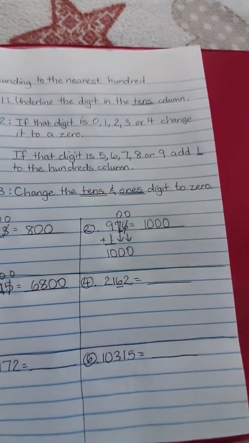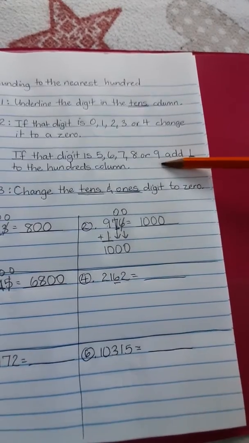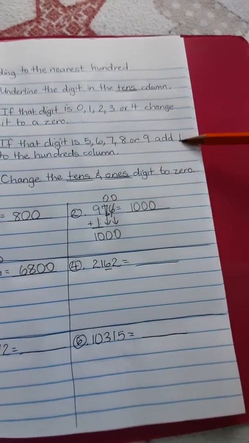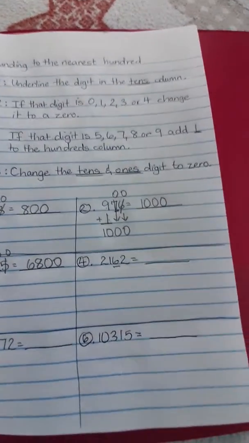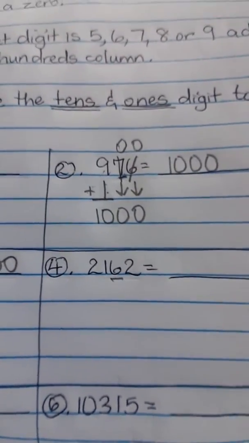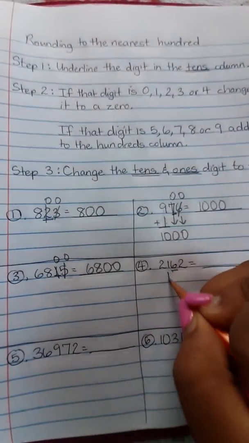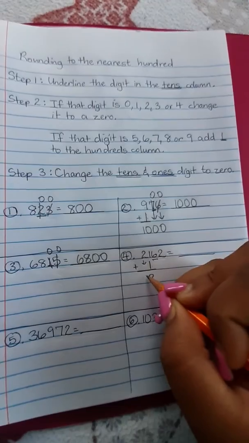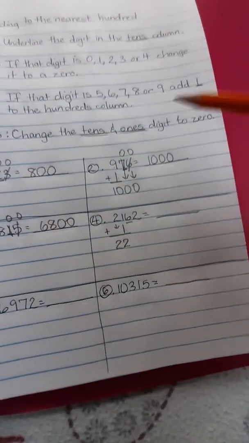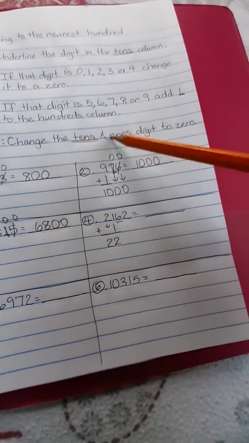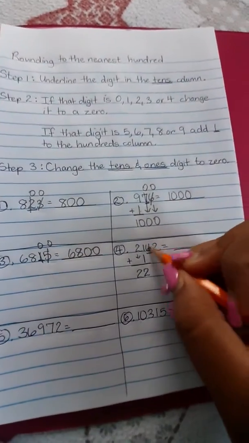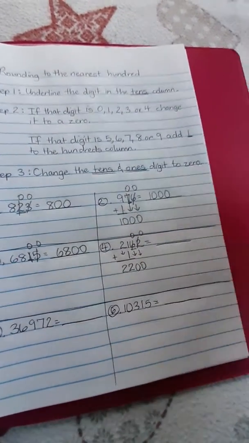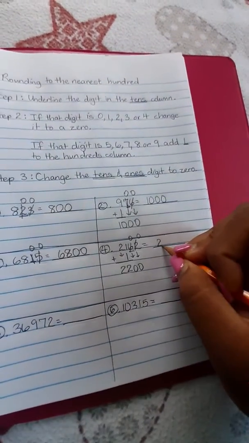Now we have to look. Does 6 fall in this set or in this set? You are correct, in this set. If we got a 6, we are told to add 1 to the hundreds column. What digit is in the hundreds column? 1. So we're going to add 1 to the 1. 1 plus 1, 2, and we're going to bring on down that 2. Step 3 says change the tens and the ones digit to 0. So we're changing 6 to 0 and 2 to 0, and now we're going to bring them on down. So our answer is 2,200.